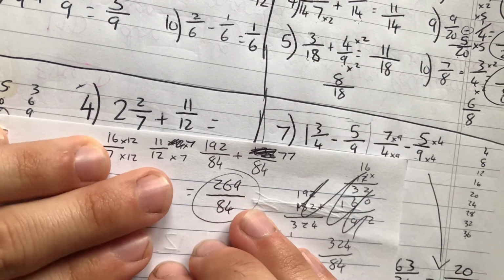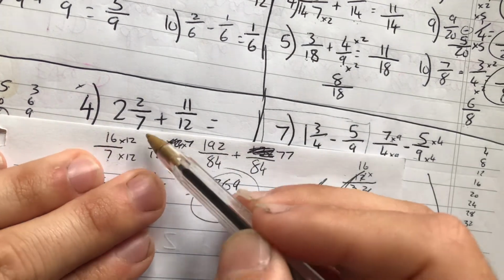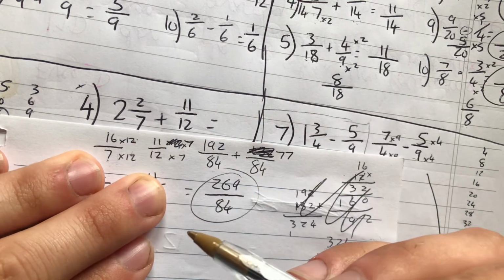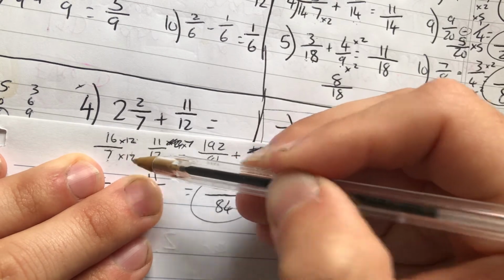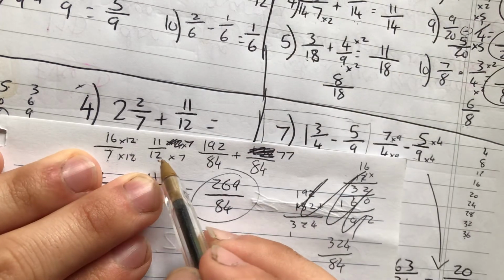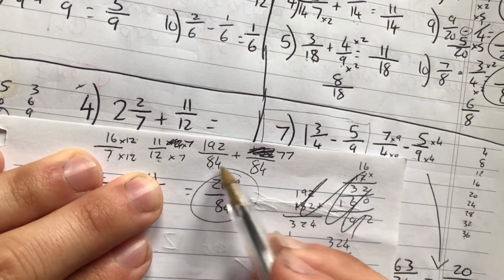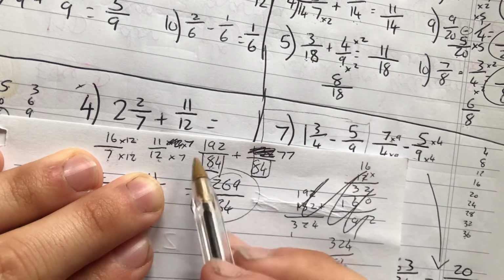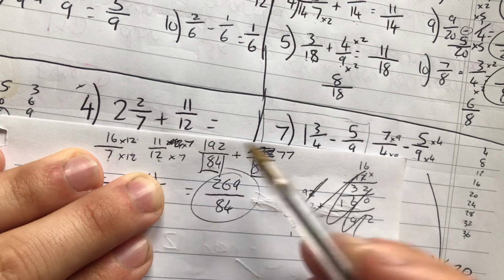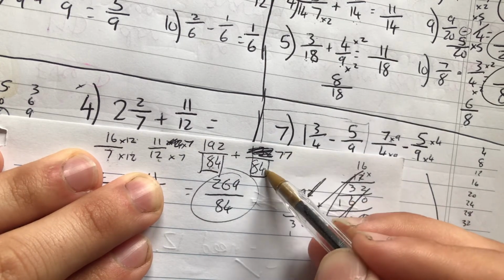Okay, so you'd have to times both of those by 12 to get to 84, because you want the 7 to be 84, sorry. So you times the 7 by 12. You only need to times the 12 by 7 to get them both to 84. Okay. The top one's easy. 11 times 7 makes 77, so you get 77 84ths.